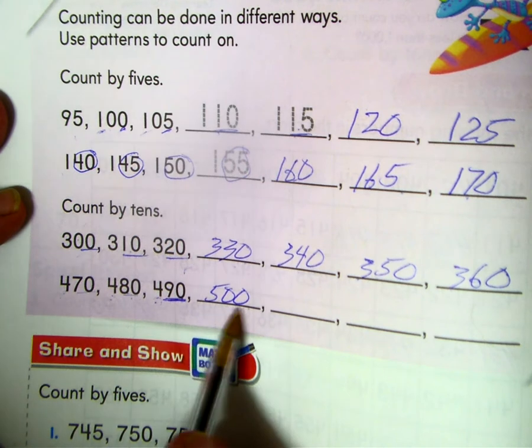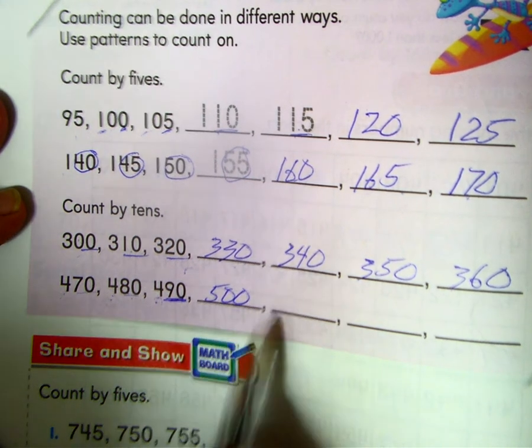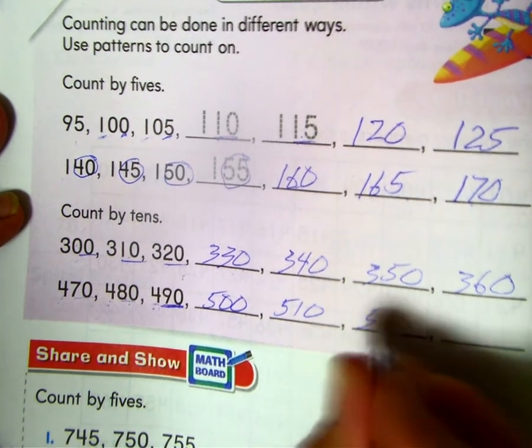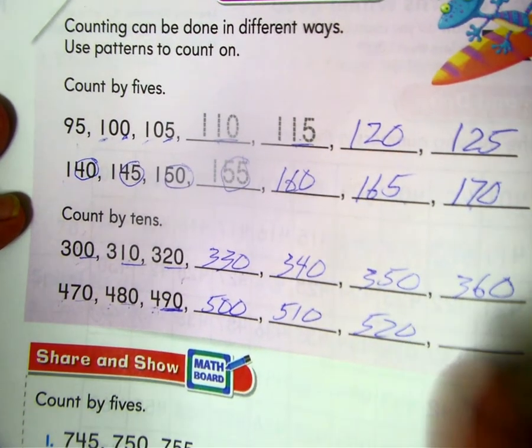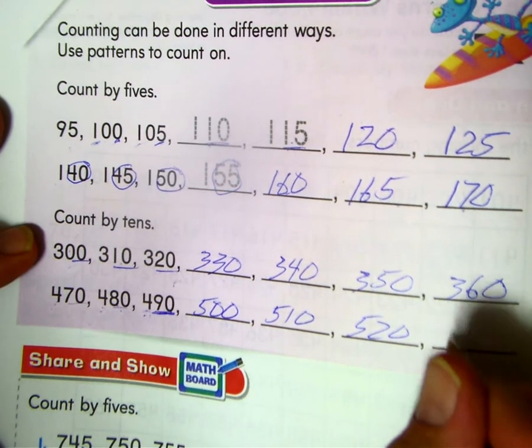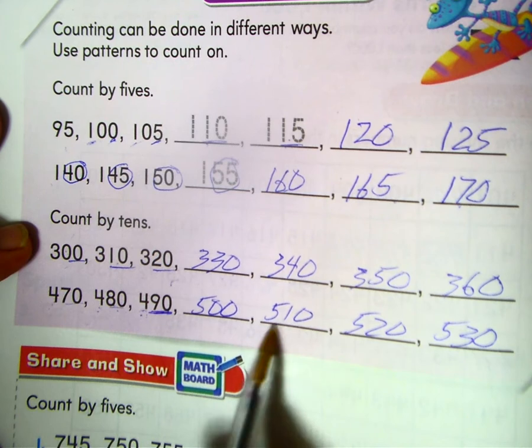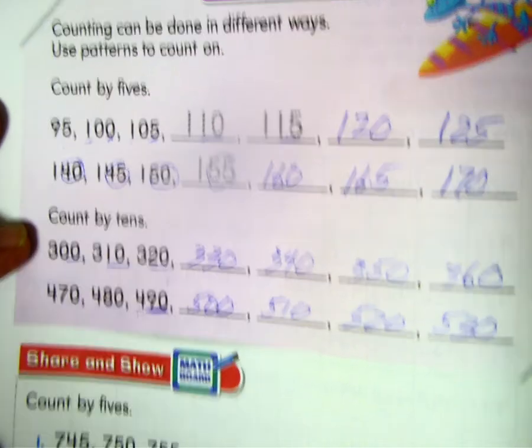Now this is like 0. So what comes after 0 when you're counting by 10? 0, 10. So we have to put 510, 520. Can you guess the next one? That's right, 530. 500, 510, 520, 530.